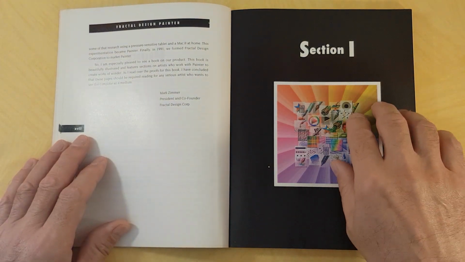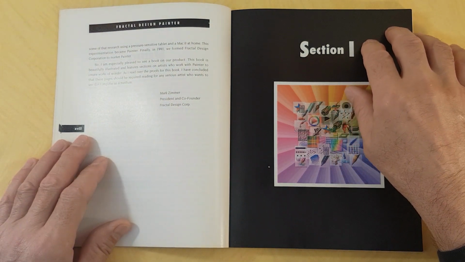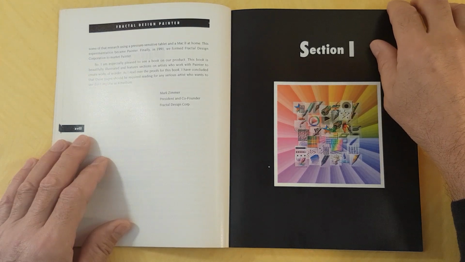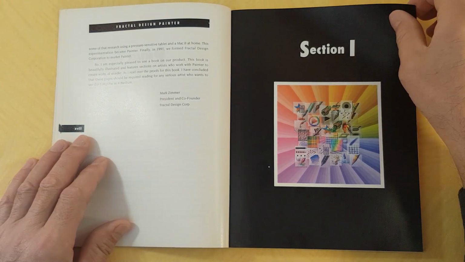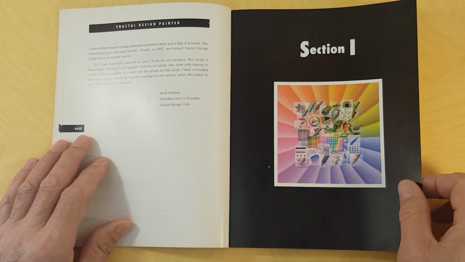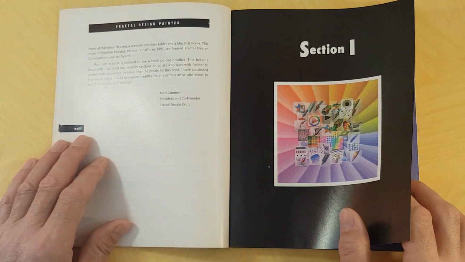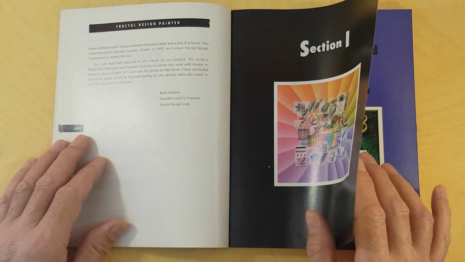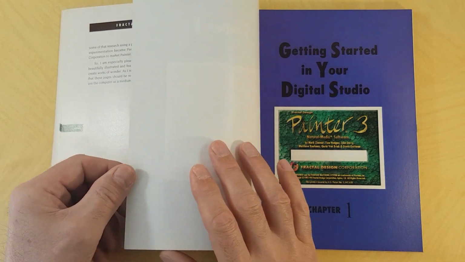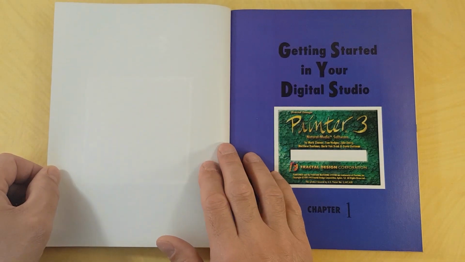I will now go to the first section of this book to show you what it is all about. It will be one rather quick journey.